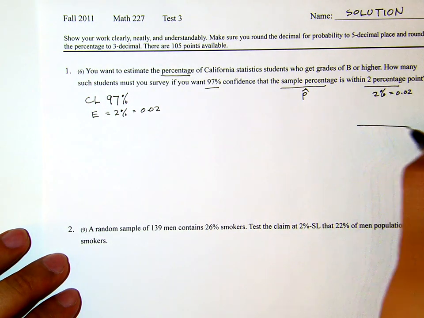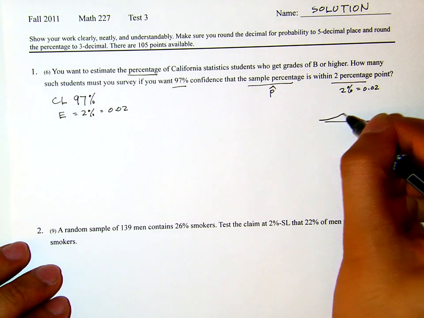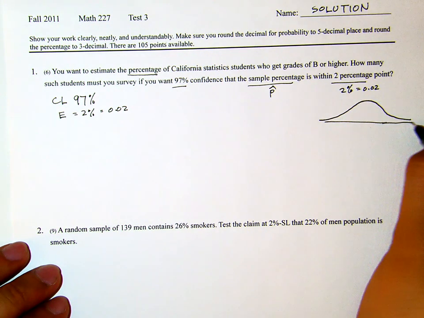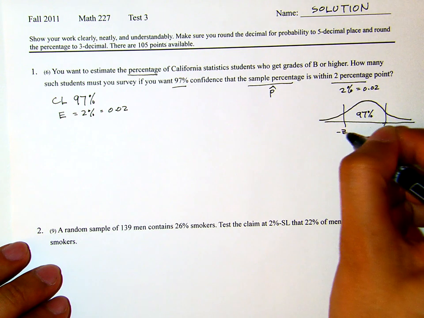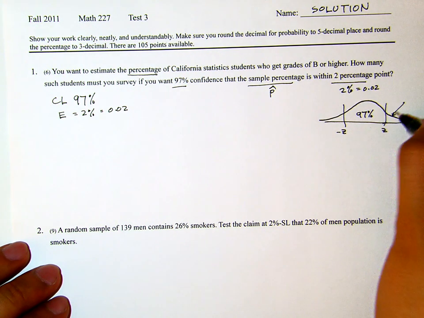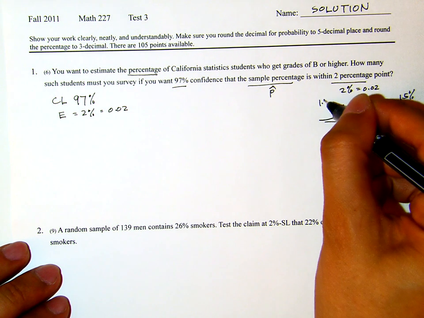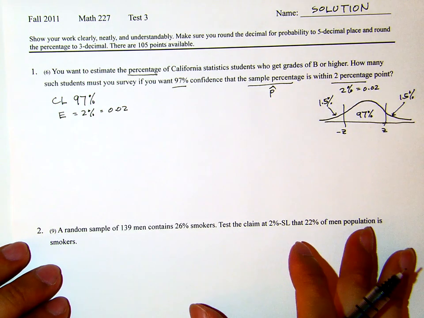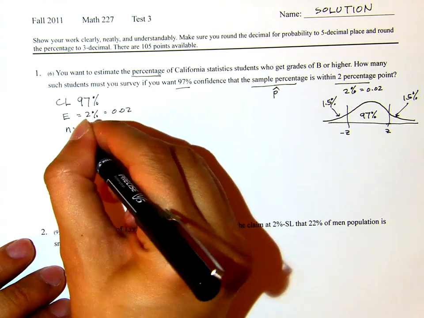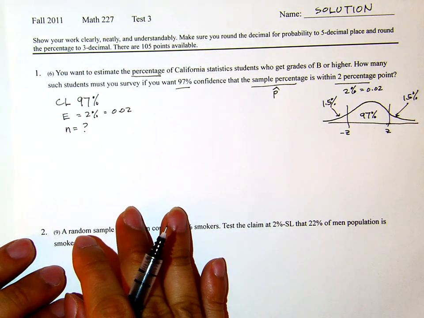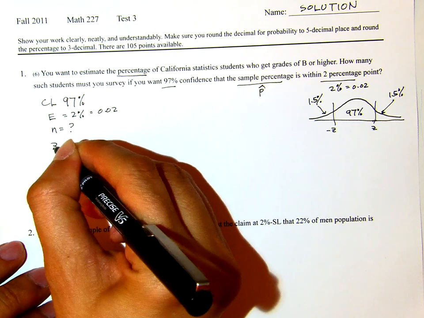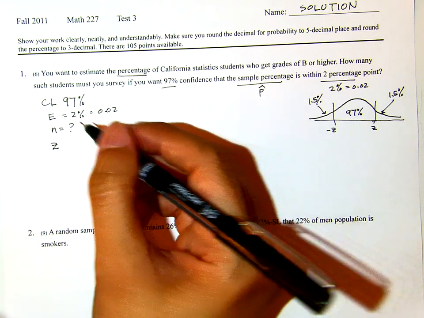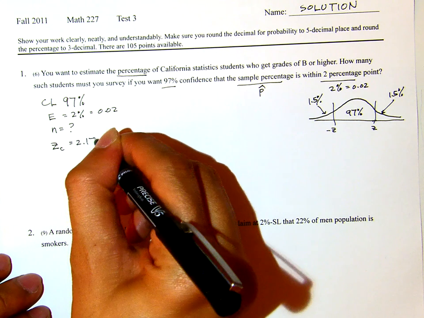Okay, now if I draw the normal distribution there, I need 97% in between, and the critical value will give us the tail area 1.5% on the right hand side and 1.5% on the left hand side. Okay, now the one in question is, what is the n? Now if you look at the table, the z critical will be 2.17.